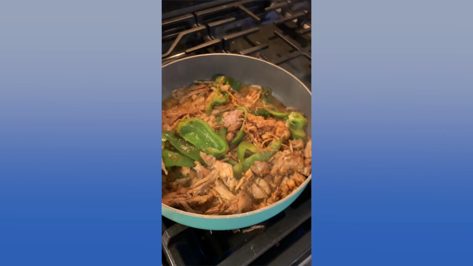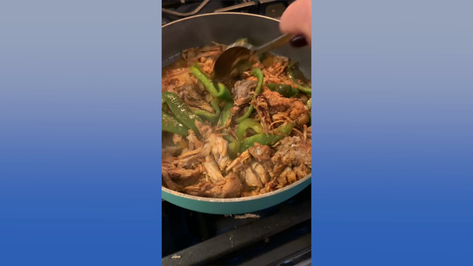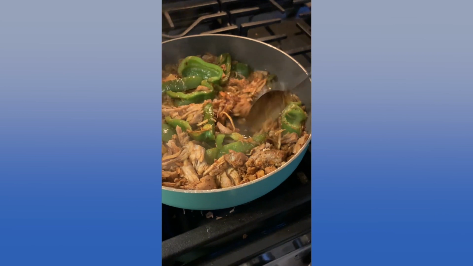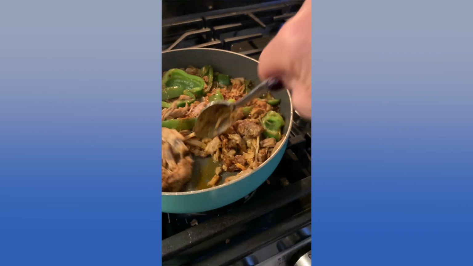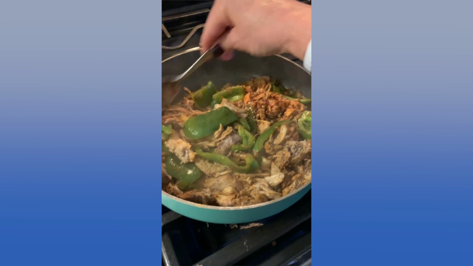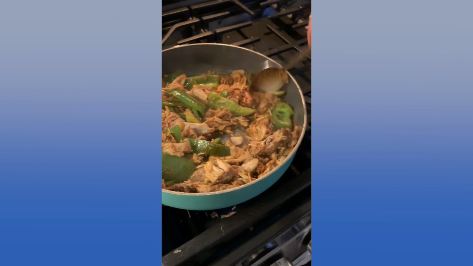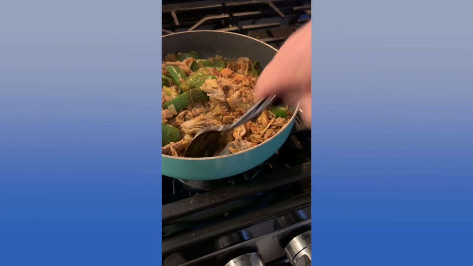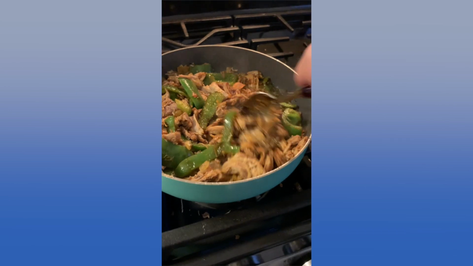Anyway, so in this pan you have green pepper that I chopped up, pulled pork, onion, half an onion actually, which I chopped up. I put a little bit of oil in. I put a little bit of fajita seasoning, which is like a taco mix, seasoning mix, the powdered.